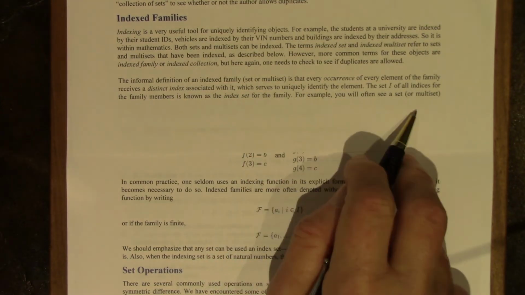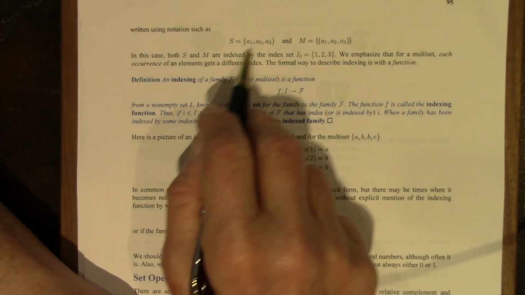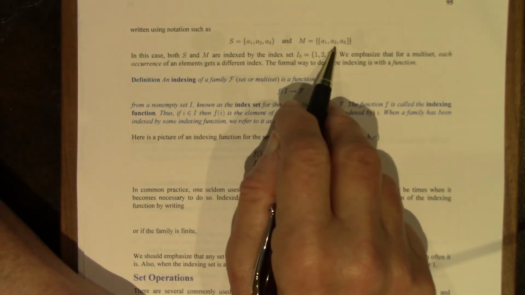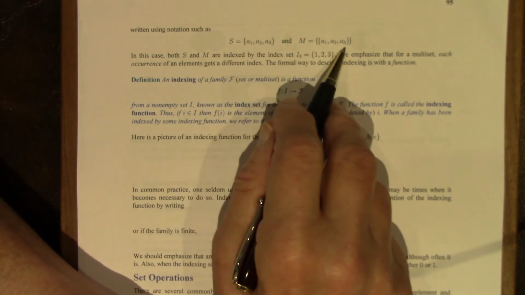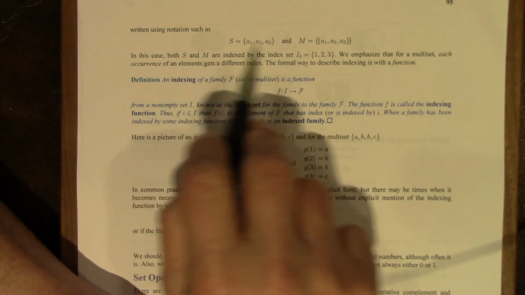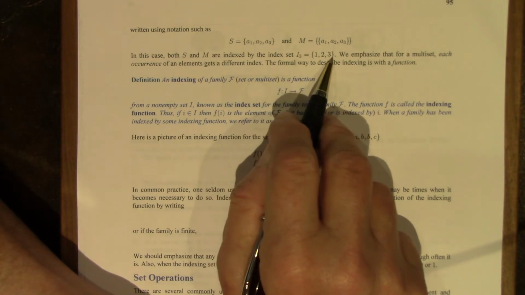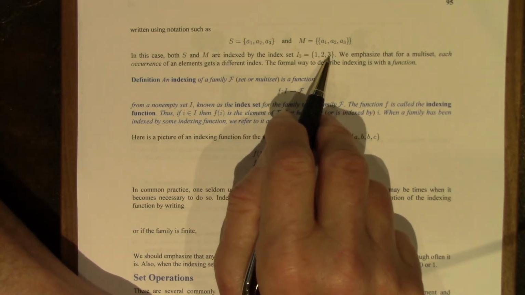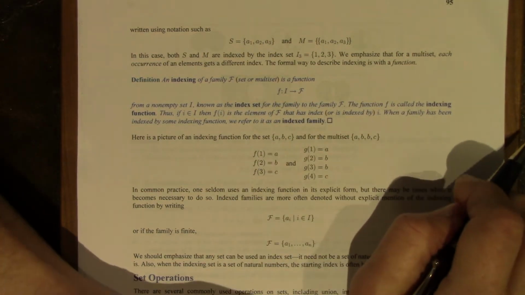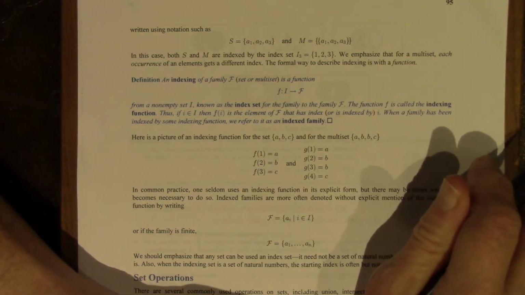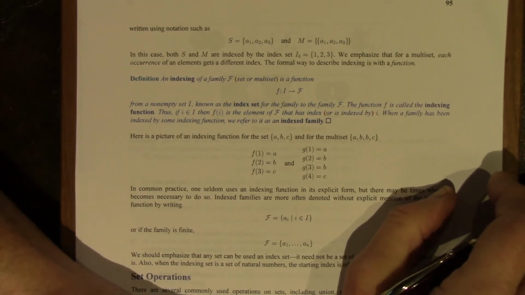So for example, you'll often see a set or multiset written using a notation like this or like this. And you can see the indices 1, 2, 3 in both cases. So the index set is I equals {1, 2, 3}. So again, I want to emphasize, for a multiset, every occurrence of an element gets a different index.